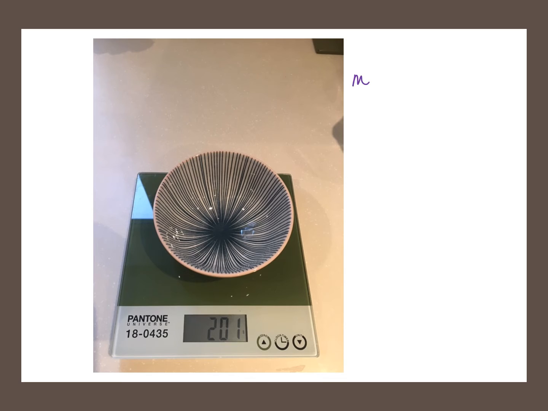So this is the mass of the bowl plus any residue. What that means is we have an accurate way of calculating exactly what mass of sugar we transferred to something else. This is the weighing by difference technique, and the mass of the bowl and residue is 201 plus or minus 1 gram.